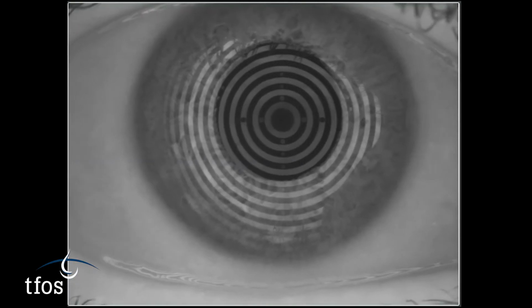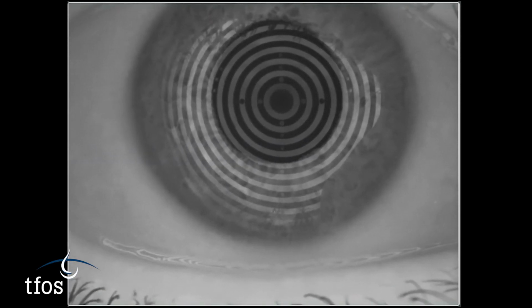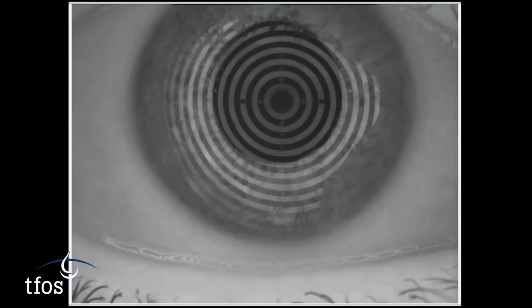Some instrumentation allows the use of infrared to observe the tear meniscus height, which reduces the risk of reflex tearing. Digital calipers can be applied to the captured image to precisely assess the tear meniscus height. The profile regularity should also be observed as an indicator of tear film quality.